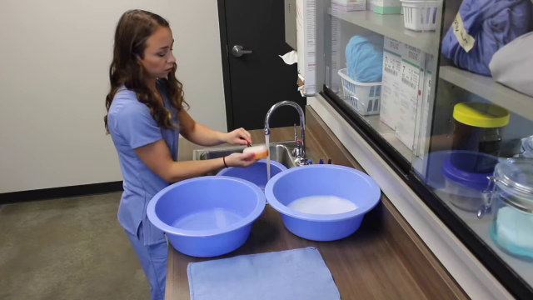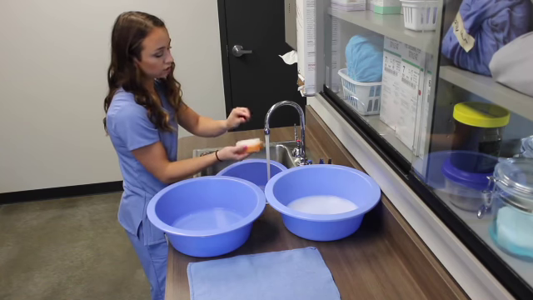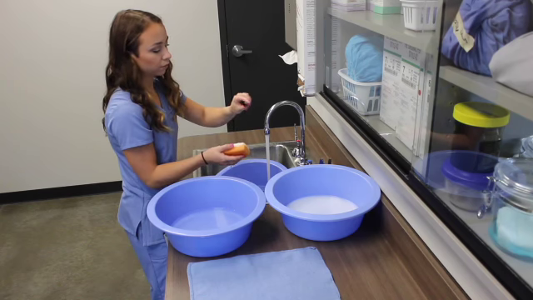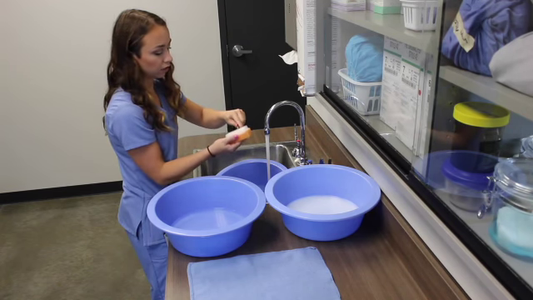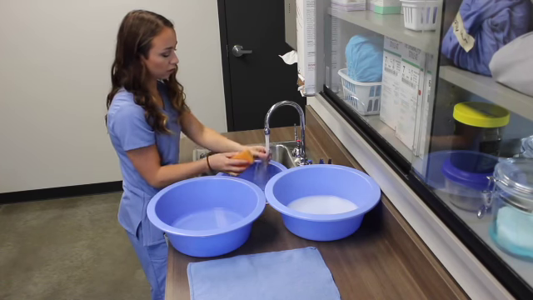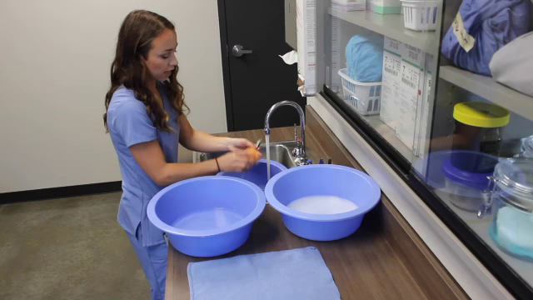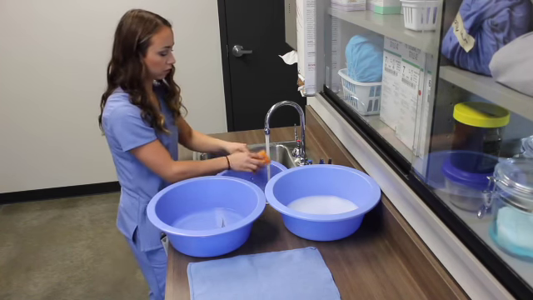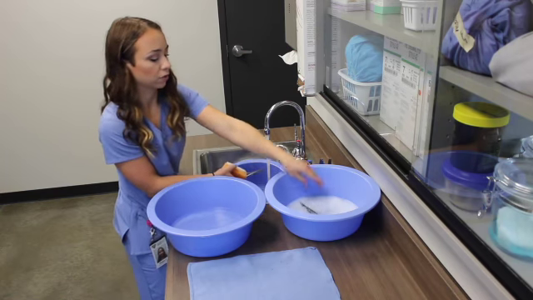We want to make sure that we're focusing on the hinges as well as any of the abrasive parts. So I make sure that I clean the ends of the forceps as well as the hinge at the bottom, and then just all around the outside. And then just dunk it into my distilled water to rinse off.